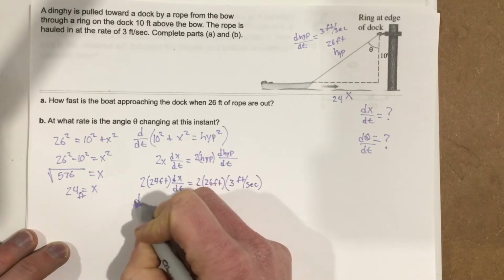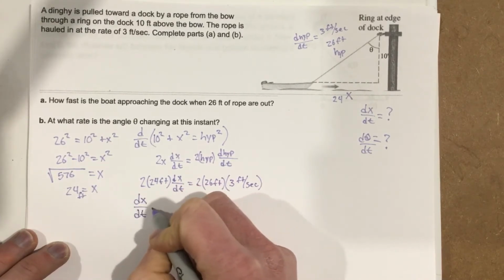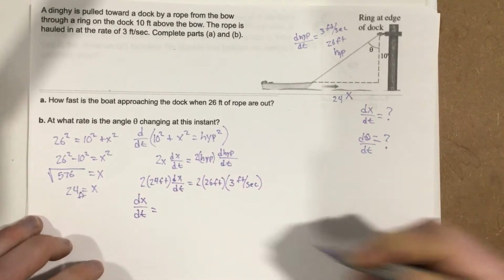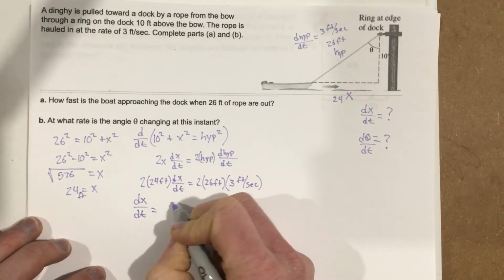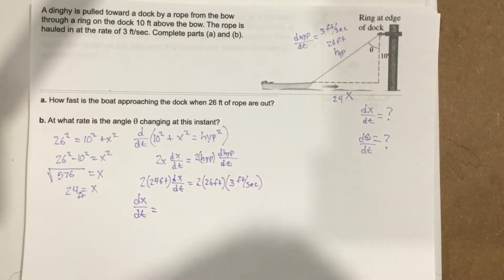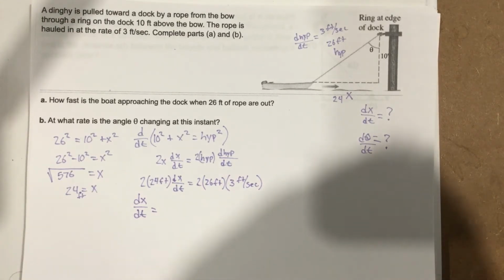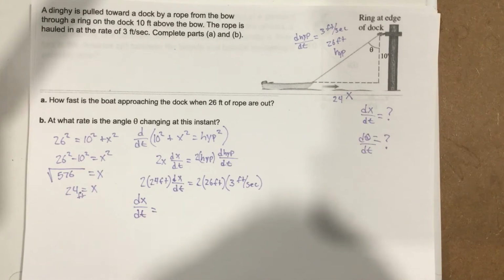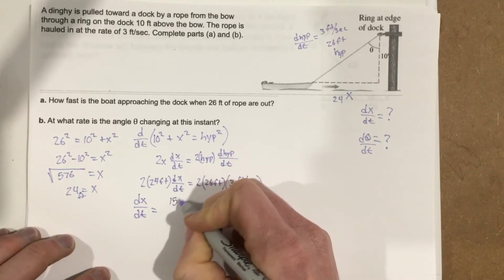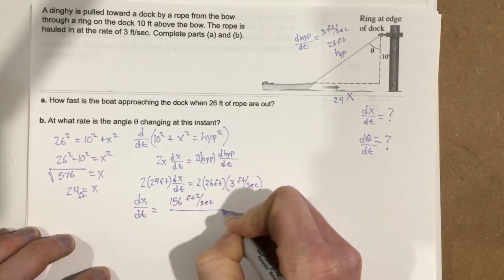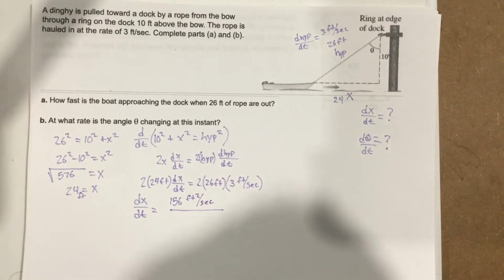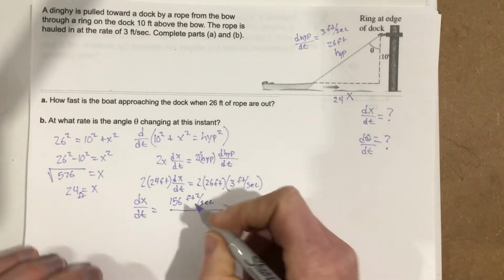When we divide that across, we get dx over dt is equal to, let's just do it all in the calculator at the same time: 2 times 3 times 26, 156 feet squared per second, over 2 times 24, 48 feet.